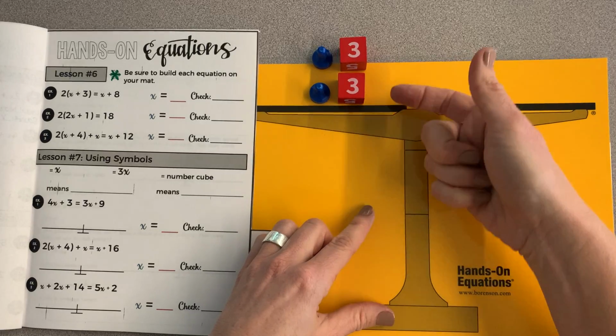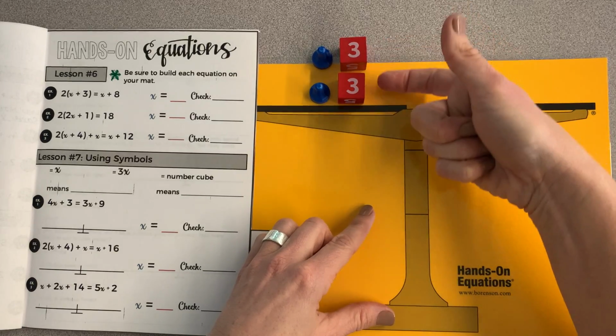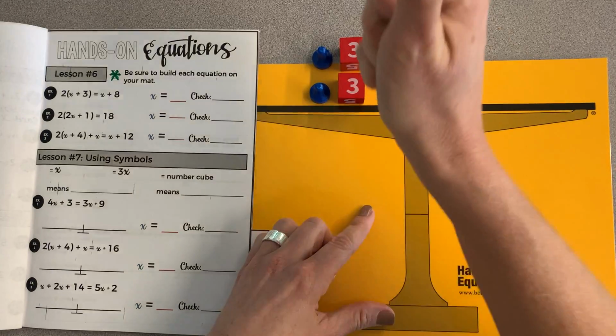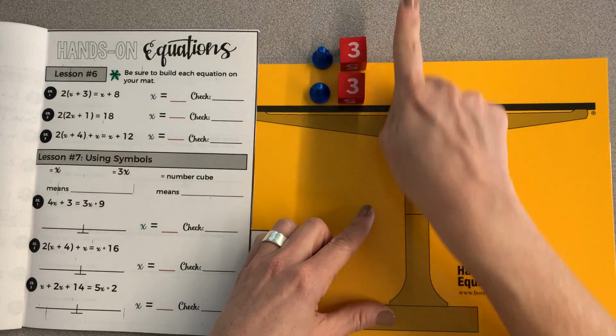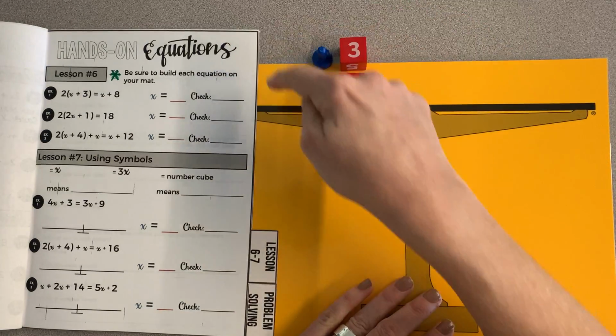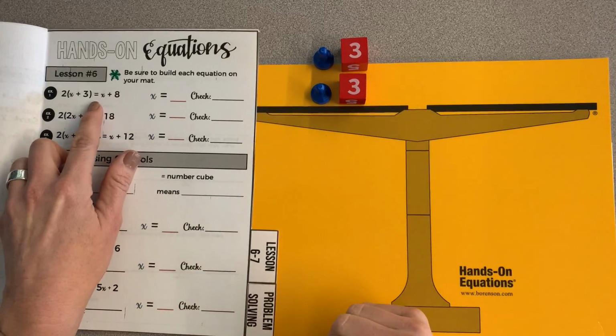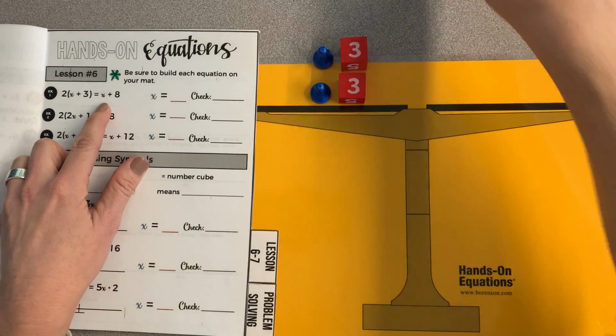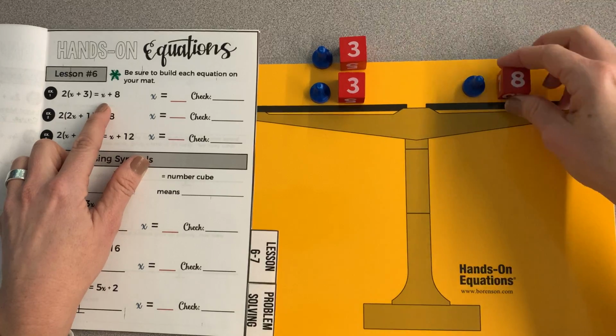When you see those parentheses, I want you to build it one on top of the other, not going this way, but building it up this way. So here we have that on this side, and that is equal to x plus 8 over here.